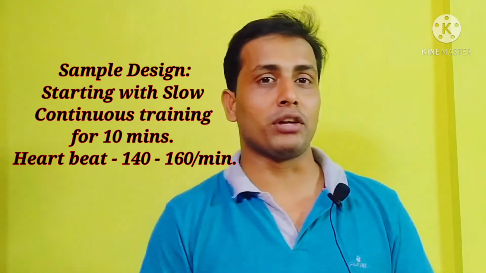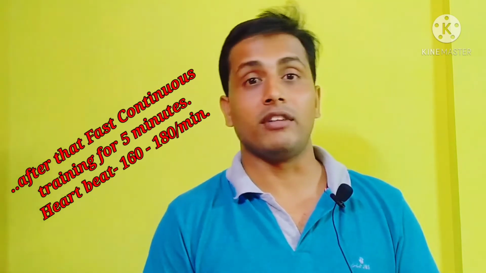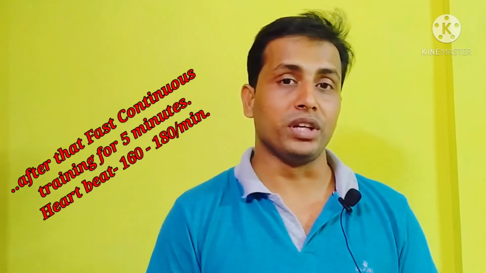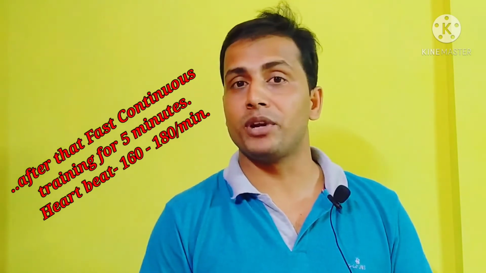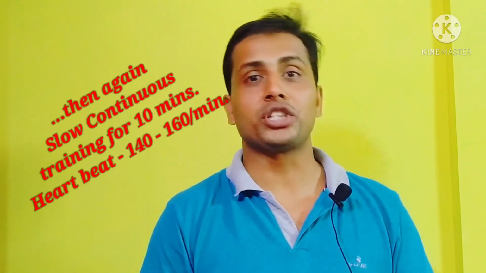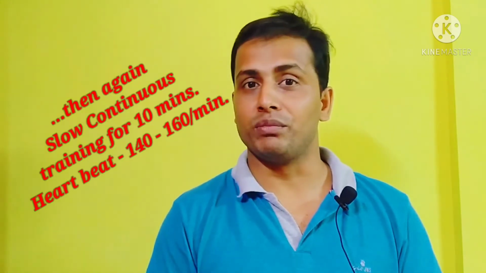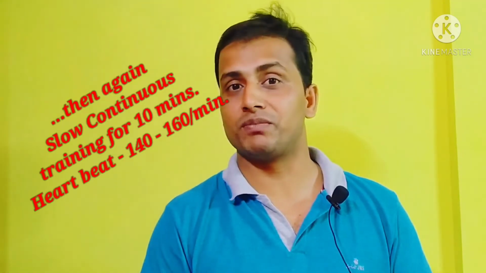Now, it can be designed in a following way. Initially, it will be started with the 10 minutes slow continuous training method, where the heartbeat will be 140 to 160 beats per minute. After that, 5 minutes fast continuous training, where the heartbeat will be 160 to 180 beats per minute. Again, 10 minutes slow continuous training, where the heartbeat will be 140 to 160 beats per minute. This is how this variable pace method can be executed. This is absolutely depending on the coach or the instructor who is planning for this training method.